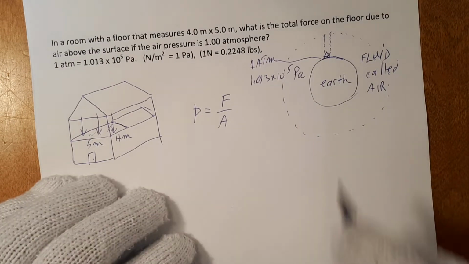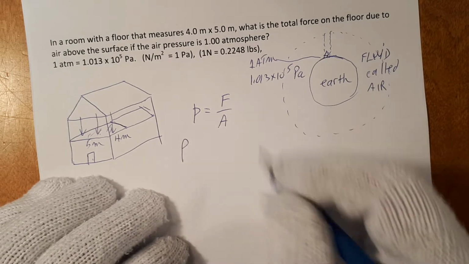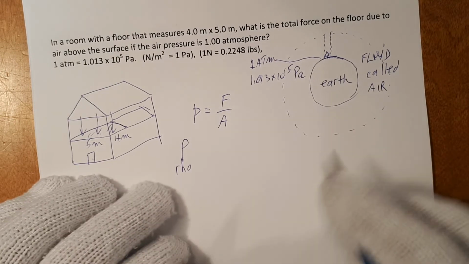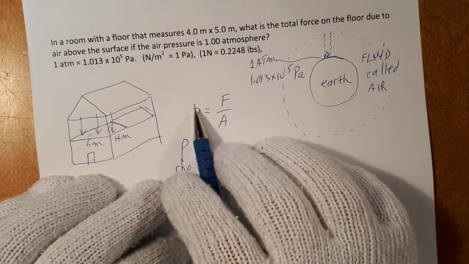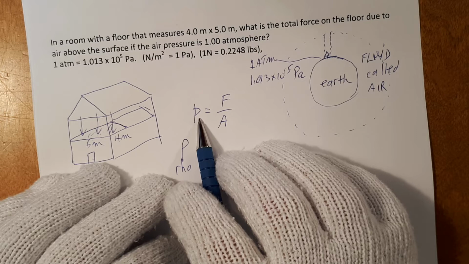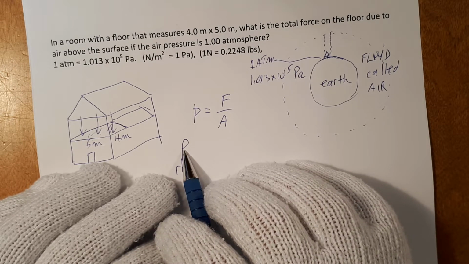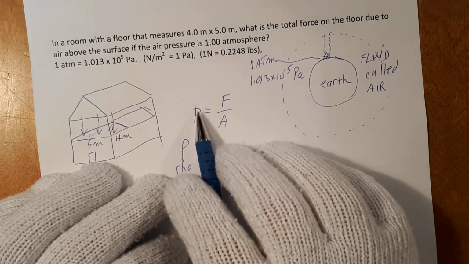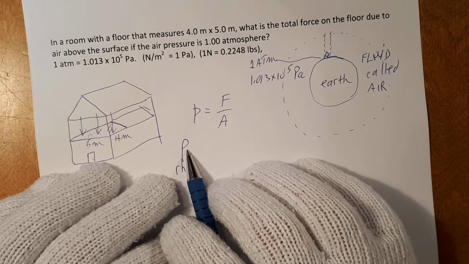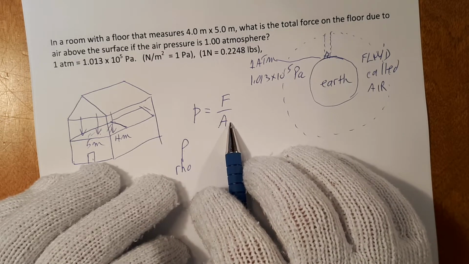And when I write pressure, in order to distinguish it from density, density is rho. This is rho. I put a little stem here at the top of the letter P. This is the letter P. And I put a little stem up there. I want to distinguish it from rho. So when you look at this video, you'll notice that this is pressure. I'm not talking about density. So pressure is equal to force divided by area.